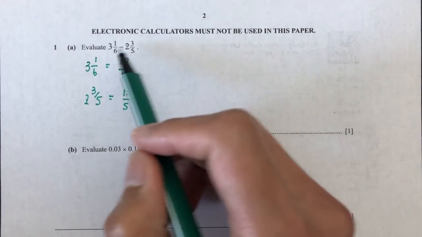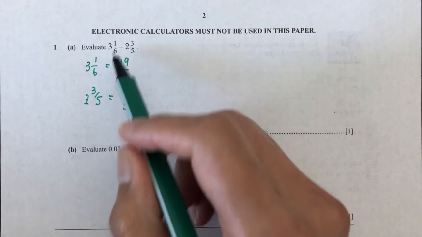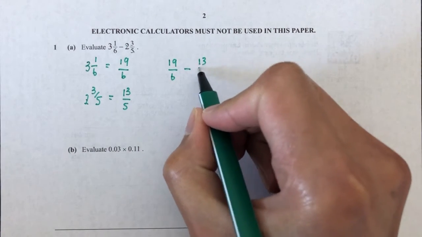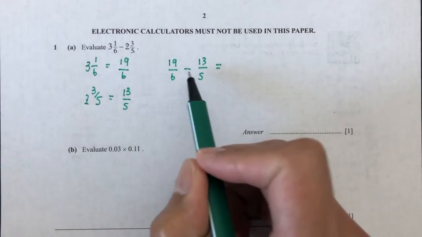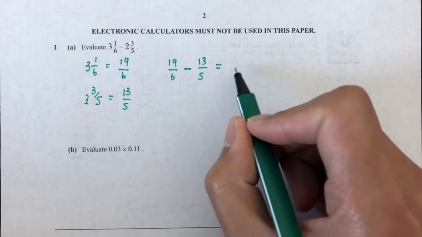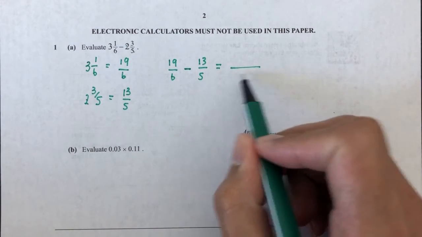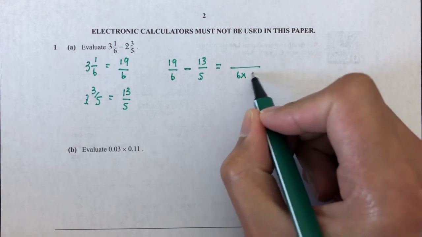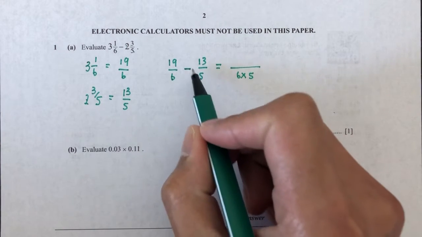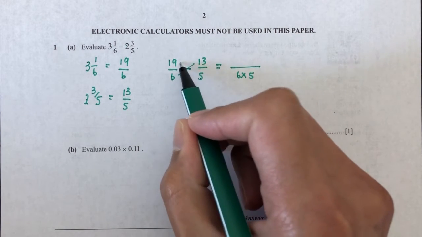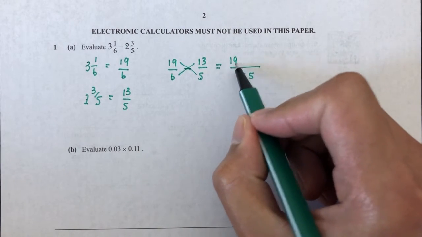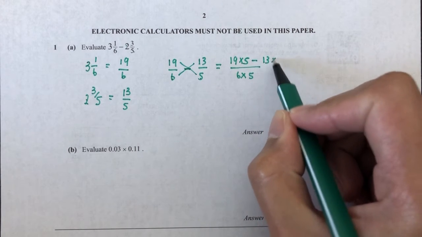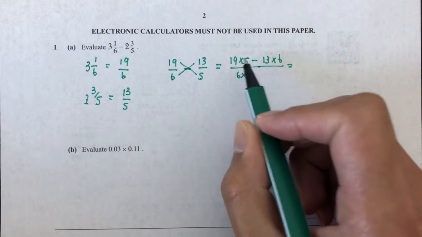So now we do the subtraction. 19 over 6 minus 13 over 5. This is just fraction subtraction. The first step is to find a common denominator. What we can do is just multiply those two numbers, so 6 times 5 for the denominator. For the rest, we do cross multiplication: 19 times 5 minus 13 times 6. Now we just have to simplify.